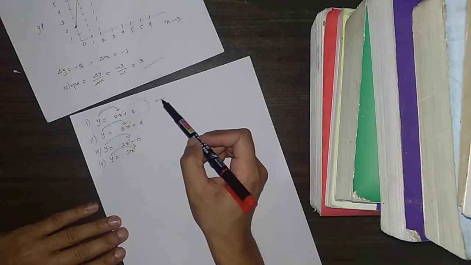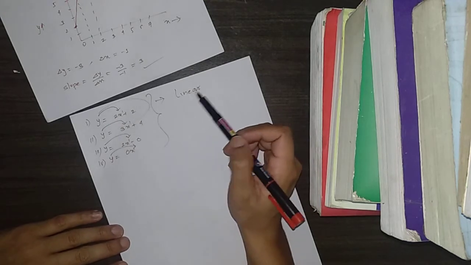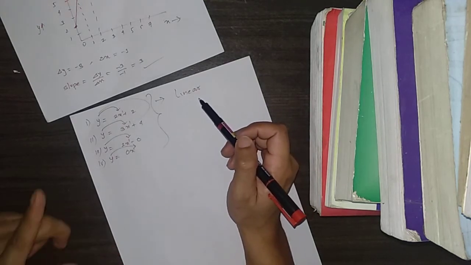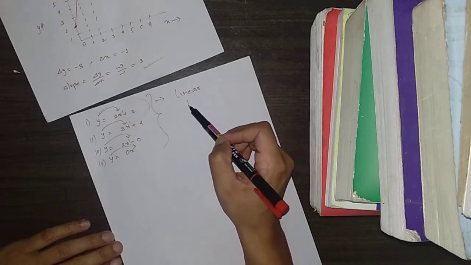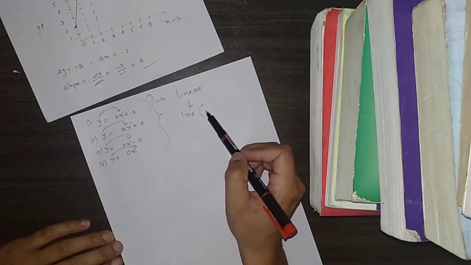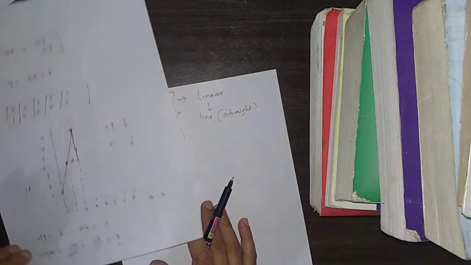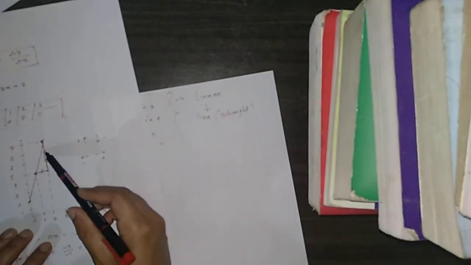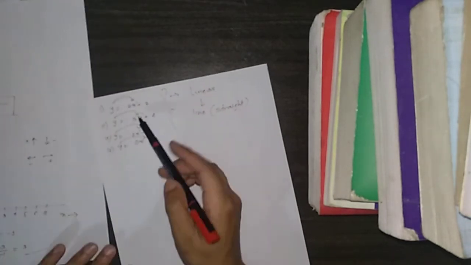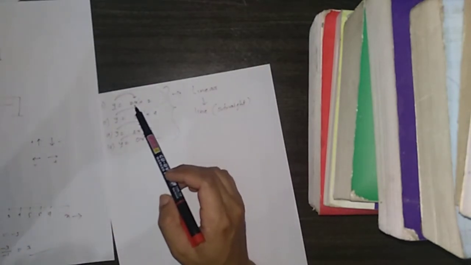Such functions are known as linear functions. All these functions are linear because y is dependent on the first power of x. Linear comes from line, and lines are always straight. That's why in every case like this you get a straight line. This is the reason you are getting a straight line, because all these functions are linear. For all such functions you will get a straight line graph, that is a linear graph.